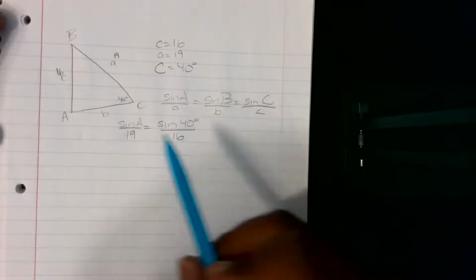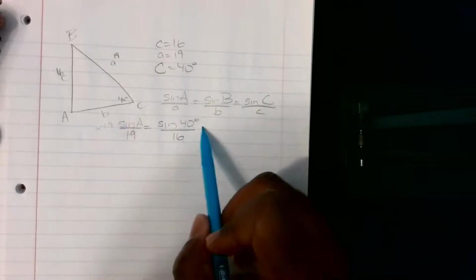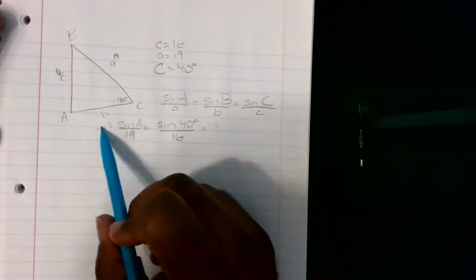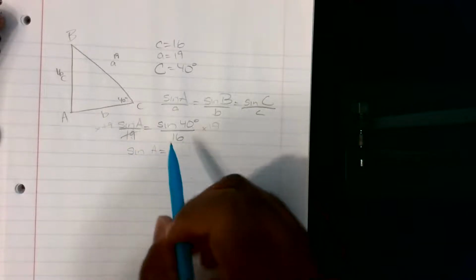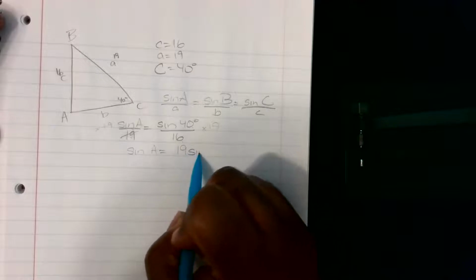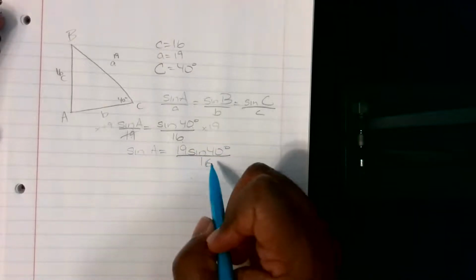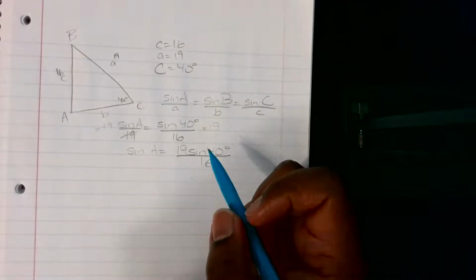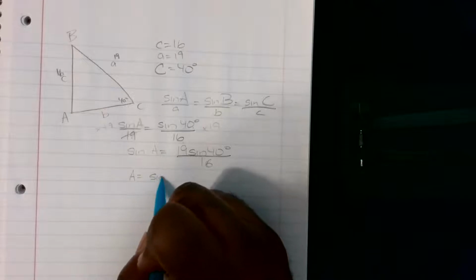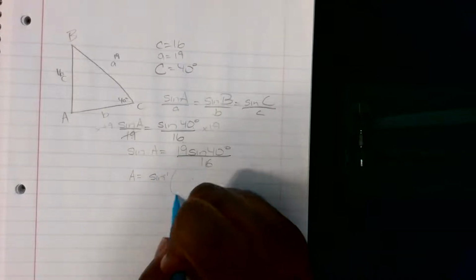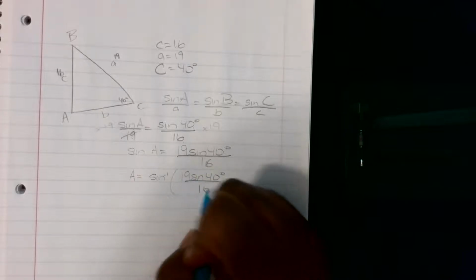All right. So we multiply both sides by 19 to get the 19 out of this denominator using some algebra here. So we end up with sine of big A is equal to 19 sine of 40 degrees over 16. Right. So that means that big A is equal to arc sine of 19 sine of 40 degrees over 16.